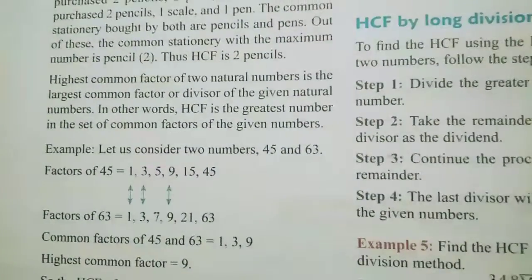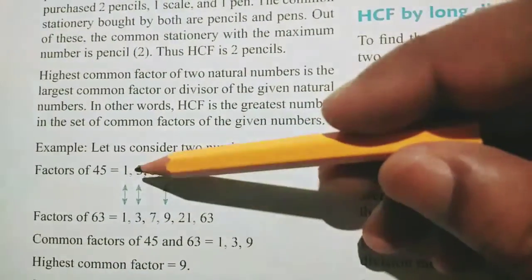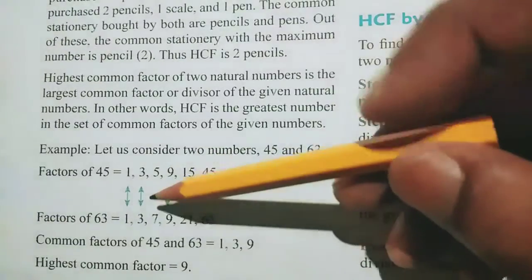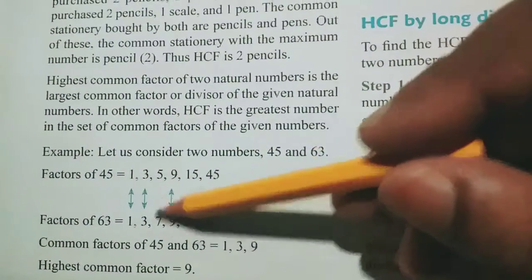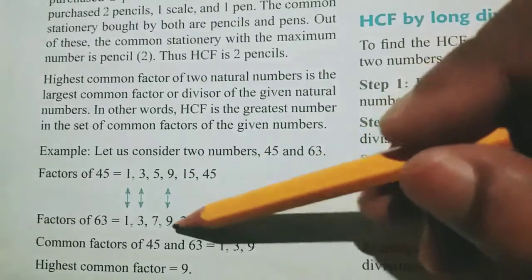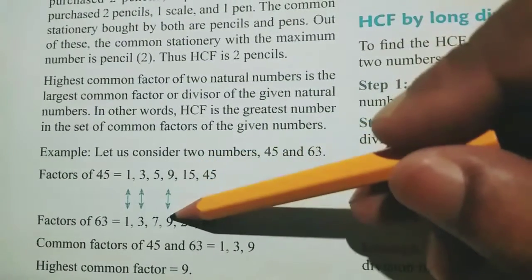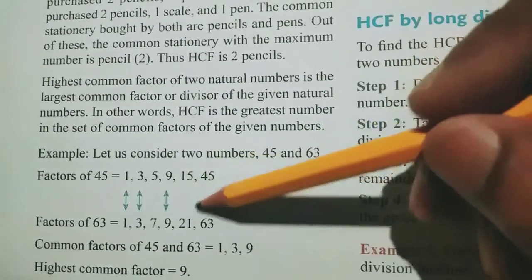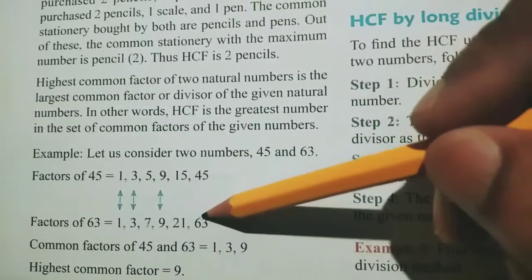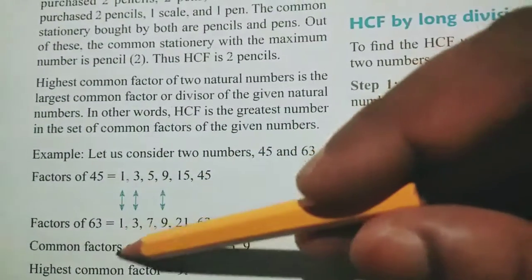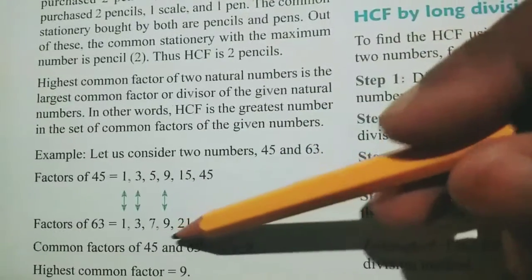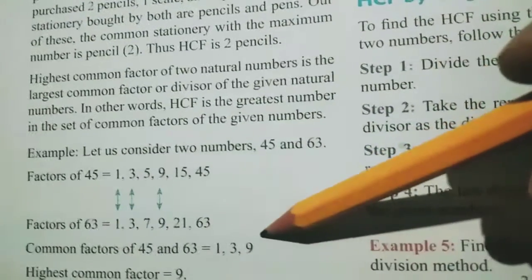Now we have to see what the common factors are. 1 and 1 are the same, then 3 and 3 are the same, then 5 is not here, 9 is here, so 9 and 9 are common. 15 is not here, 45 not here, 21 not here, 63 not here. So 3 numbers are common, there are 3 common factors. You have to write it like this: common factors of 45 and 63 are 1, 3 and 9.